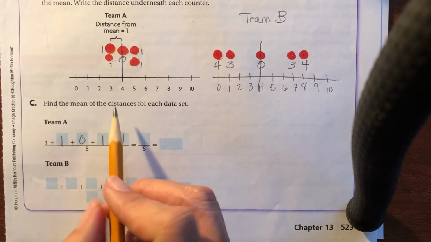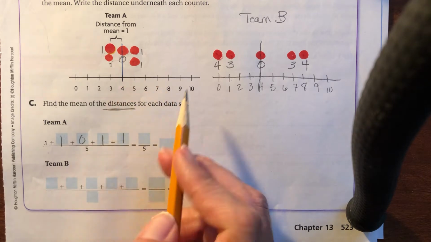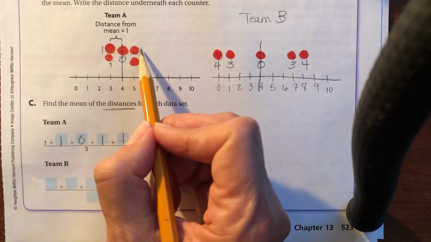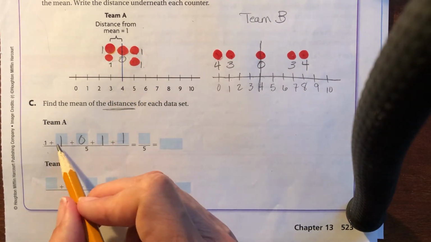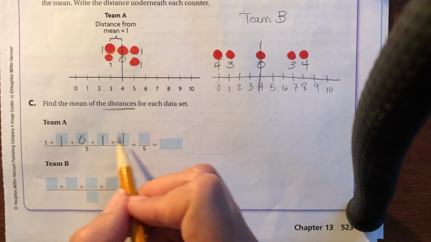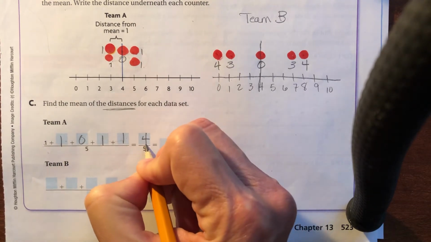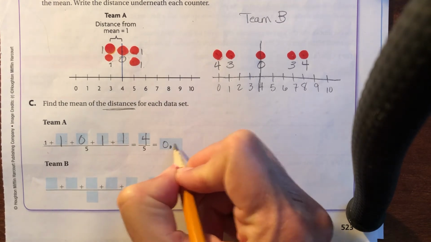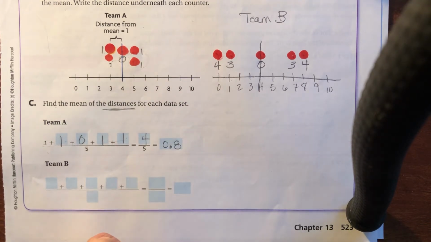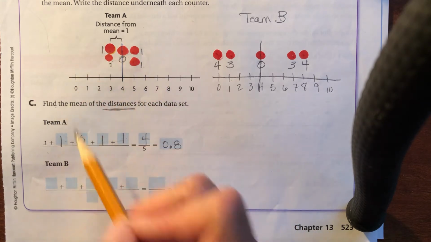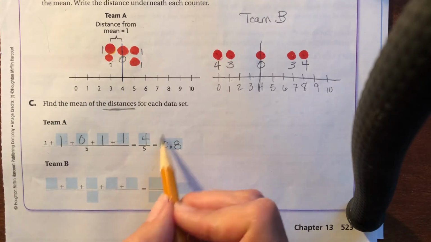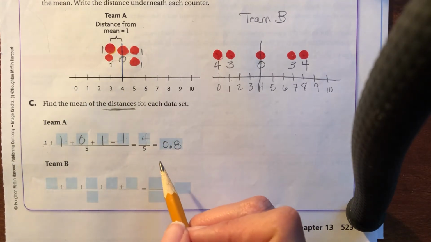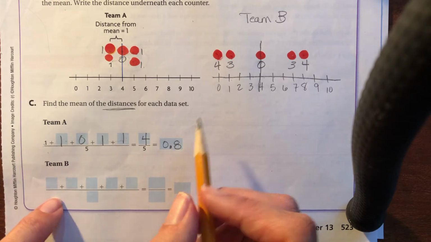We're finding the mean of the distances for each data set. So 1, 1, 0, 1, 1. We add that up. We have 1, 2, 3, 4. 4 divided by 5 is 0.8. In other words, it's real close to the mean. This number is very small, so it's very, very close to the mean.